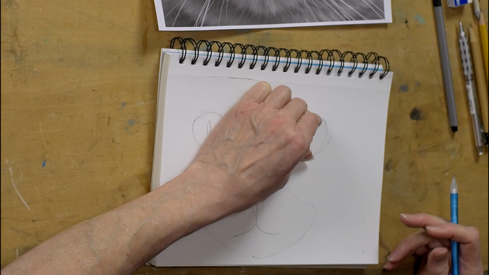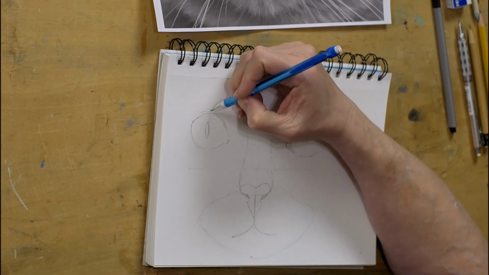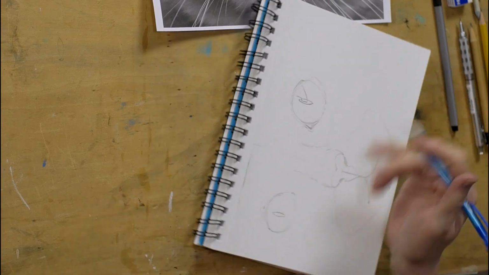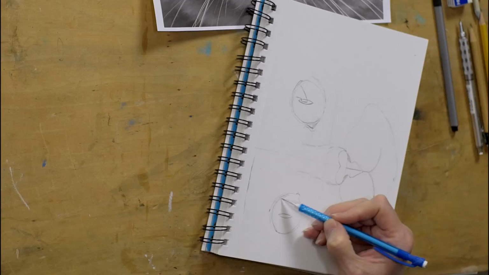Then you're going to measure. Is this eye the same height as this one? It is not. Ooh, it comes way up there. So maybe I didn't have it slanted from the picture.